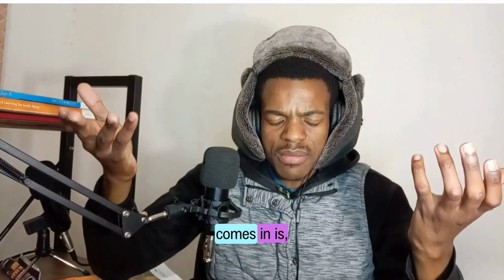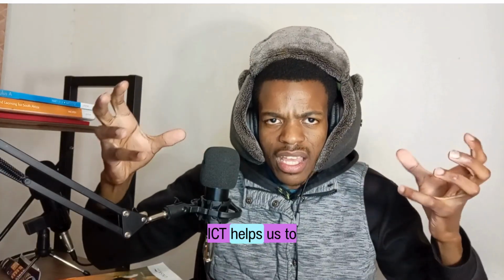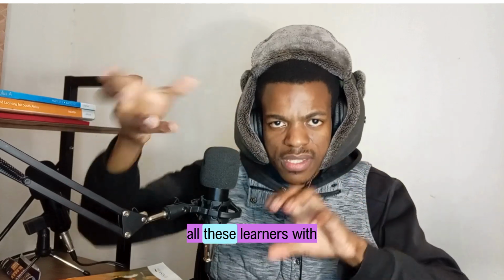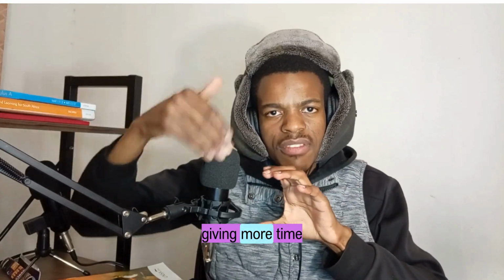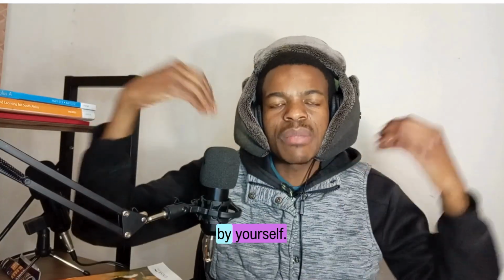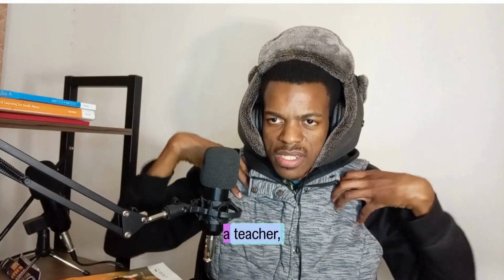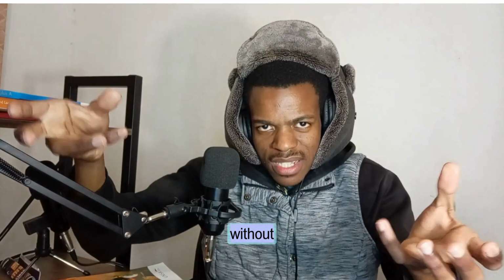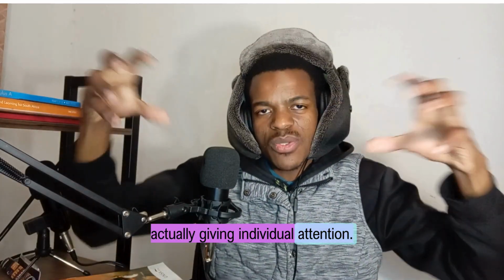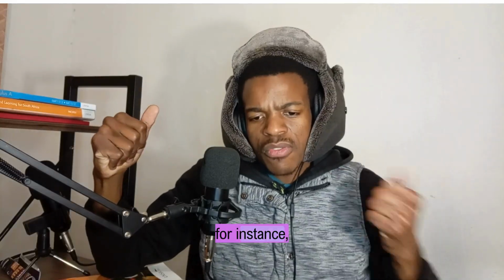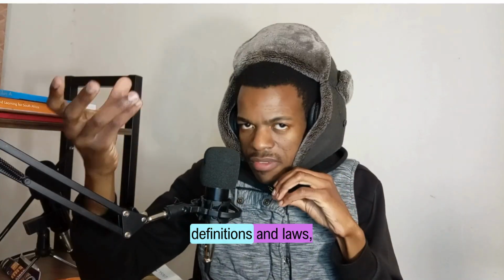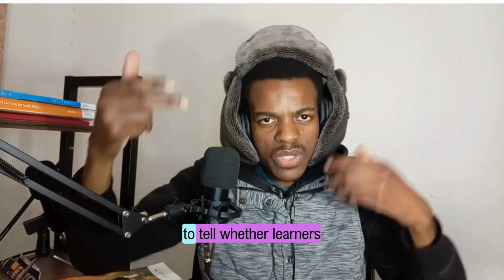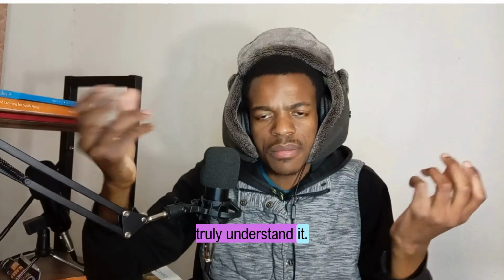So where ICT comes in is, number one, ICT helps us to help all these learners with more time without actually giving more time to the learners individually by yourself. So as a teacher, you are giving the learners individual attention without actually giving individual attention. For instance, let's talk about the literature side of physics, definitions and laws, and we want to tell whether learners truly understand it.